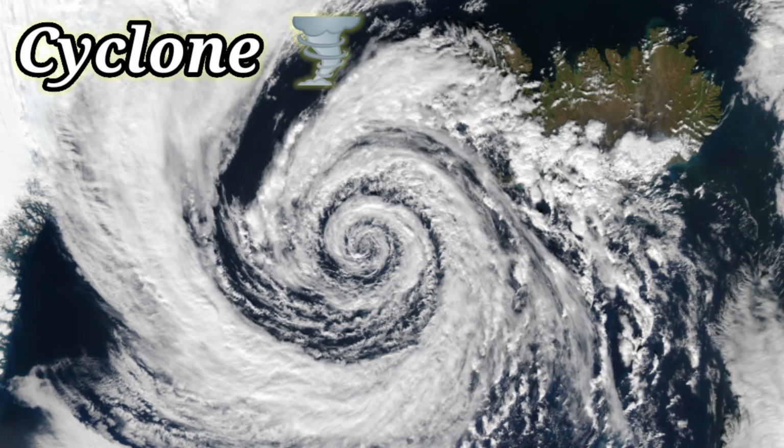And this eye has a diameter of about 10 to 30 kilometers, and the whole cyclone is around 150 kilometers, and the wind blowing there is around 150 kilometers per hour to 250 kilometers per hour. In Hindi we call it chakravat or bavandar. So now we will see how these cyclones are formed.